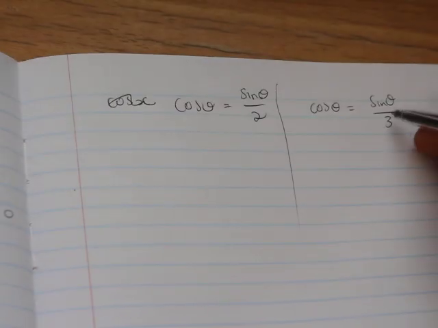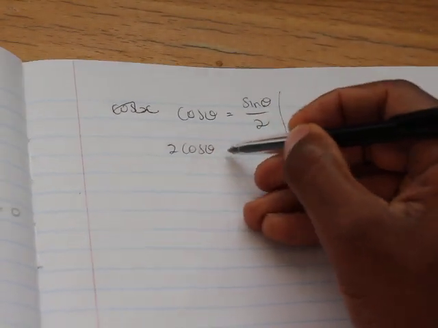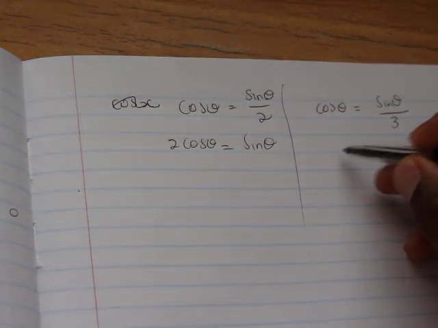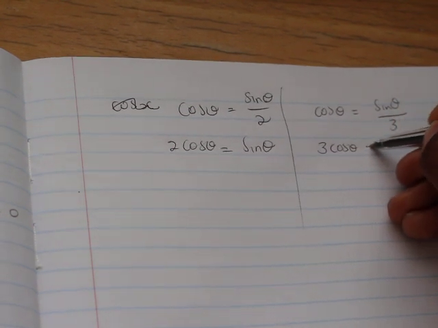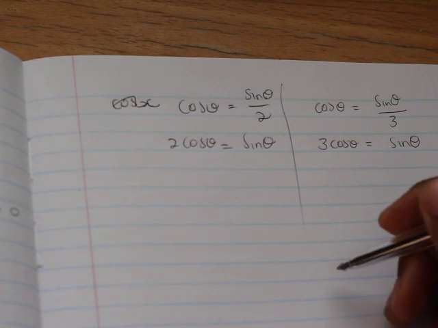So, okay, let's multiply throughout by 2. This side we'll multiply throughout by 3. So 2 cosine of theta is equal to sine theta. You guys will see just now, it's going to work out perfectly. So we multiply throughout by 3 this time around. 3 cosine of theta is equal to sine theta. Beautiful. Now what do we do from here?